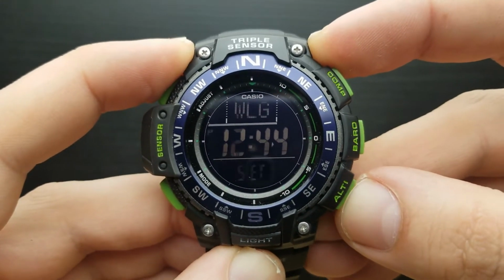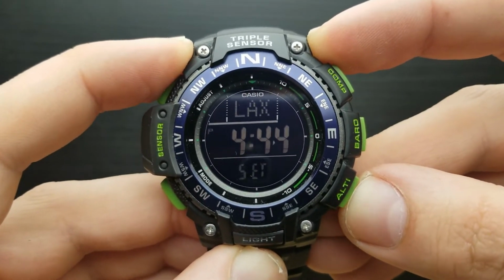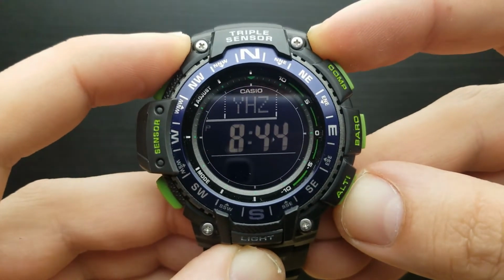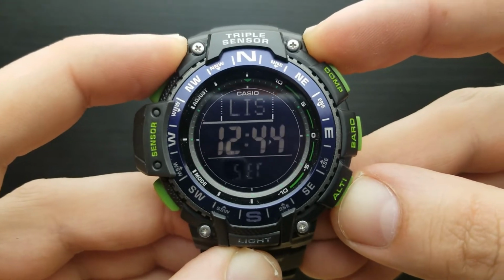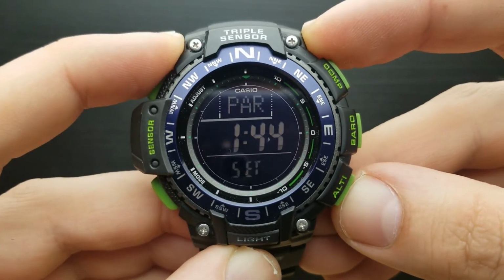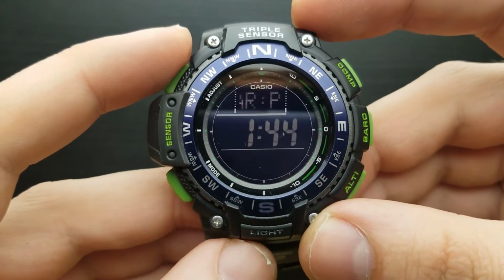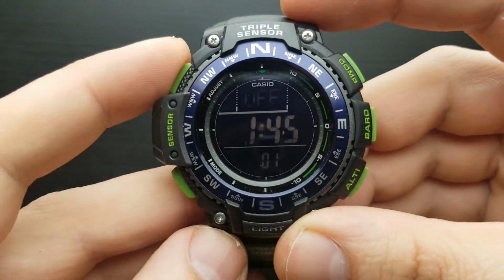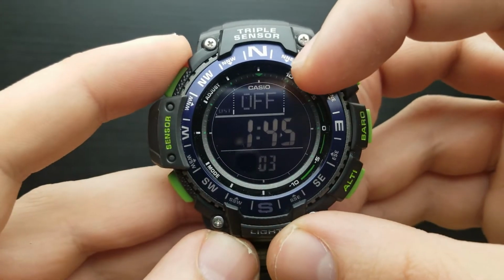So let's say my current time zone is Paris time zone, and I'm gonna keep pressing the altimeter button until I get to the Paris time zone. And there it is. Once I've found my time zone, pressing the lower left button gets us to the next settings, and that is the daylight saving time mode.